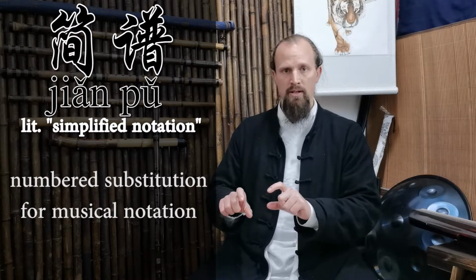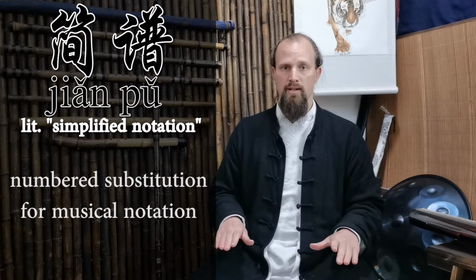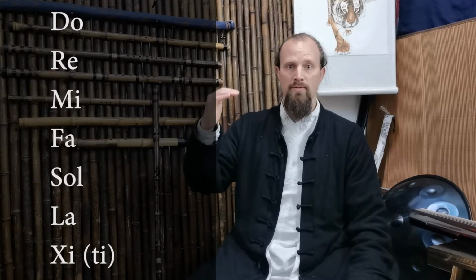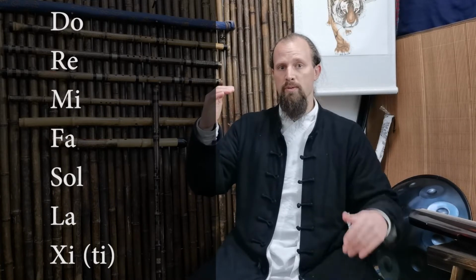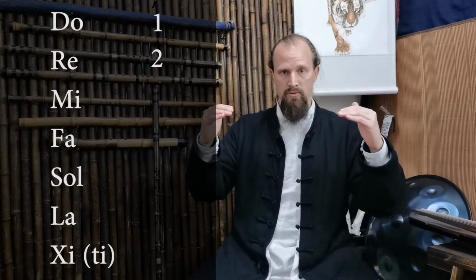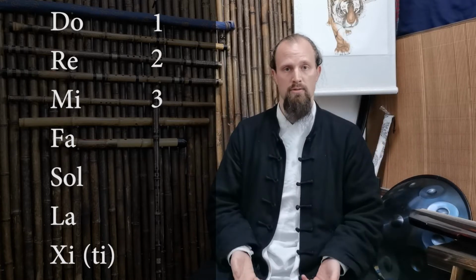Today, Jian Pu is the most commonly used form of musical notation throughout China. And it's not only used for the Xiao, it's used for all instruments. So your wind instruments, your string instruments, even for singing, Jian Pu will be used to accompany the lyrics of a song as well. And that is because at its most fundamental level, Jian Pu is a numbered substitution for the major scale. And so you have your do, re, mi, fa, sol, la, si, and do will become 1, re will become 2, mi will become 3, and so on.